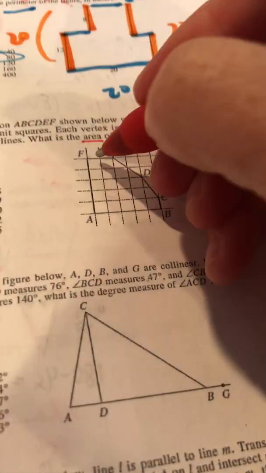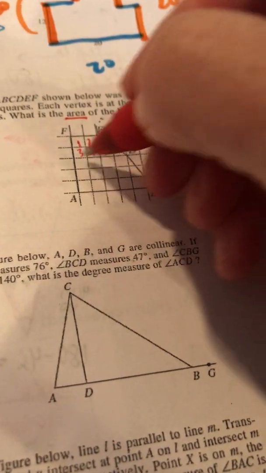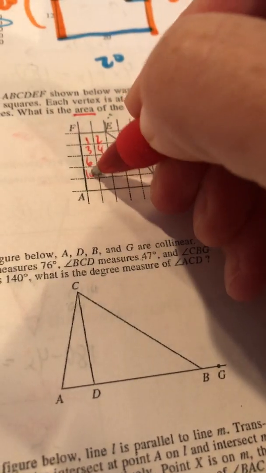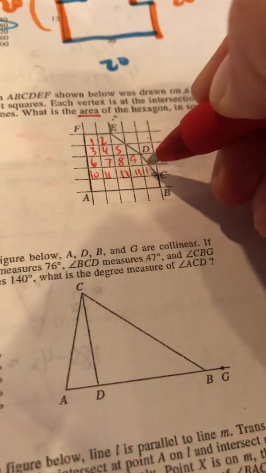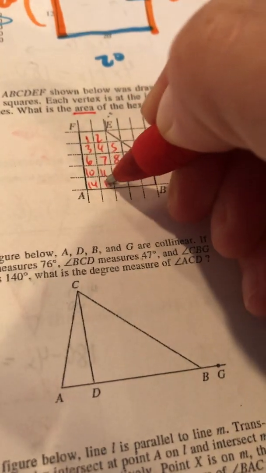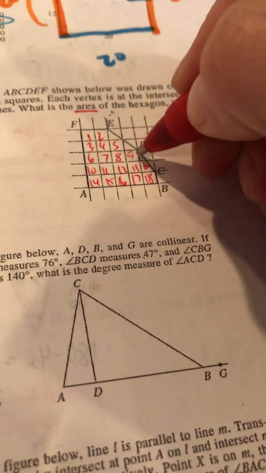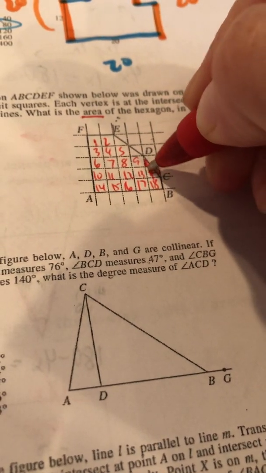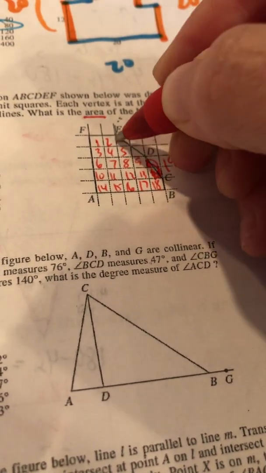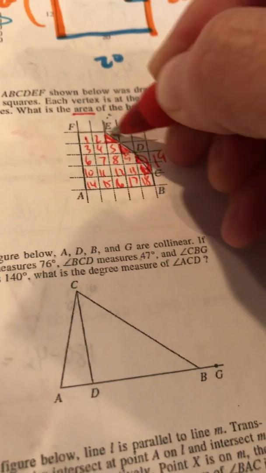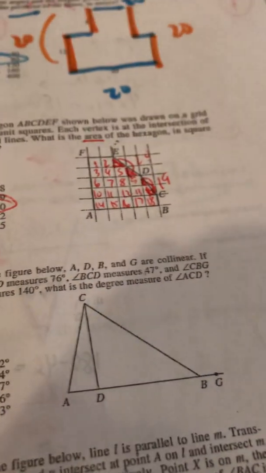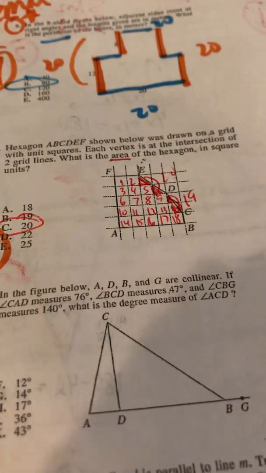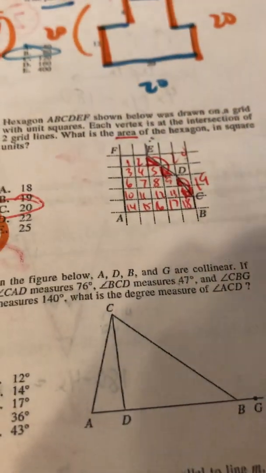Moving on to the next one. It's asking us what is the area. So what I would have done is 1, 2, 3, 4. And personally, I like to write in the numbers so I don't have to think: 14, 15, 16, 17, 18. And then right here, this guy could go into here to make 19. So both those are 19, and these are both halves, and so that's going to make 20. I personally like to draw the pictures or the numbers, because otherwise I get a little lost, especially when I'm trying to go fast.